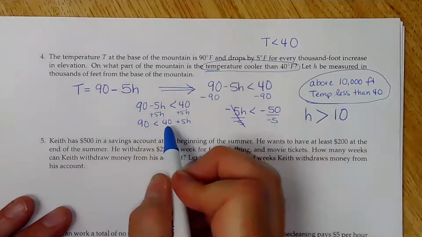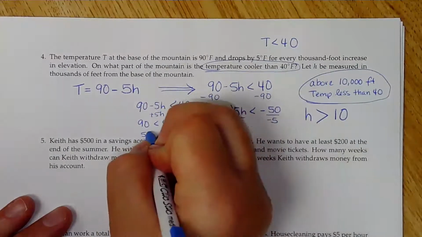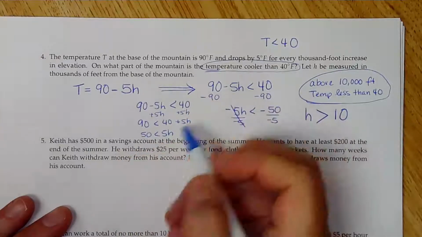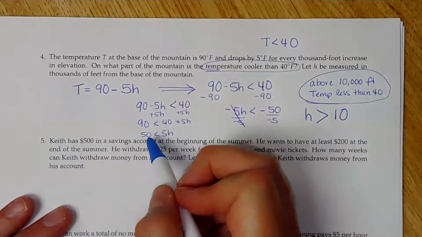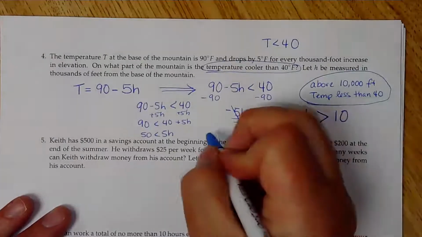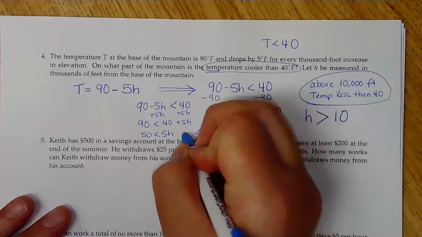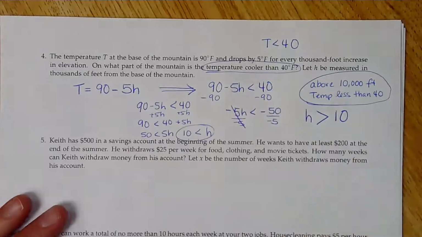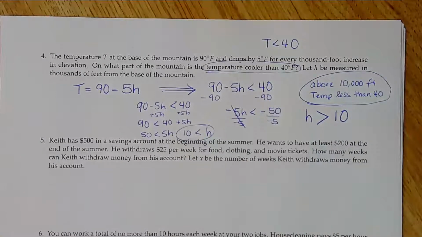And if I subtract the 40 over, then I have 50 is less than 5H. And now when I divide both sides by 5, I don't need to flip the sign because I'm dividing by a positive number. And I still get H is greater than 10. Okay, so either way you solve this, as long as you're following the rules of mathematics and algebra, you should end up at the same answer.